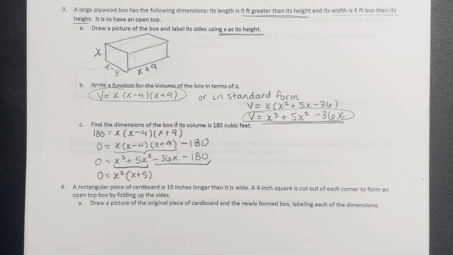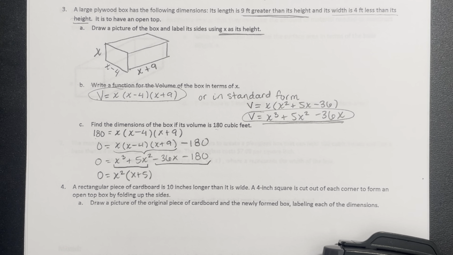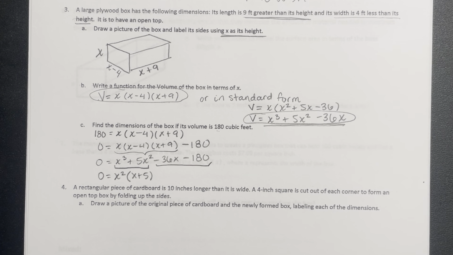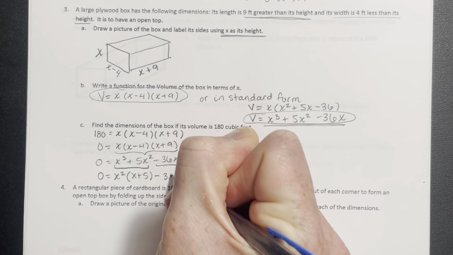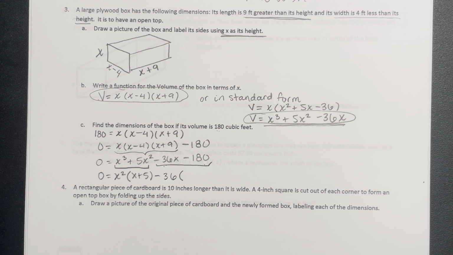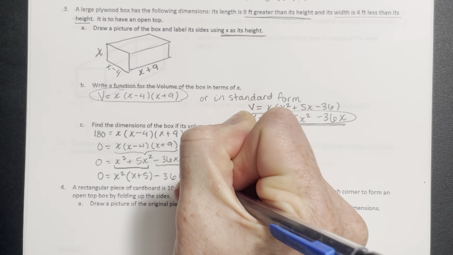And I'm finding the greatest common factor between those. Now I do know that 2 goes into both of those, but so does 3 or 4 or even 6. So if we're trying to find the greatest common factor, you'll need to look at what divides into both of these, and we would get negative 36 as the greatest. So if I factored out negative 36, we have x plus 5.